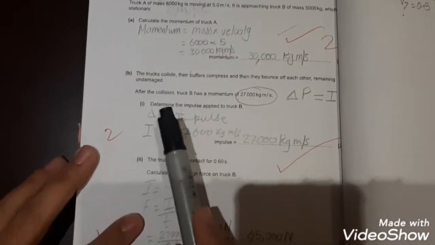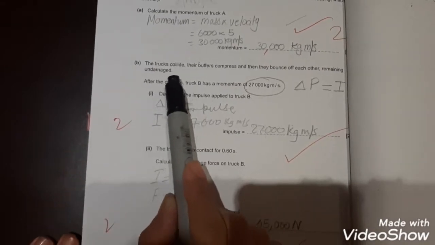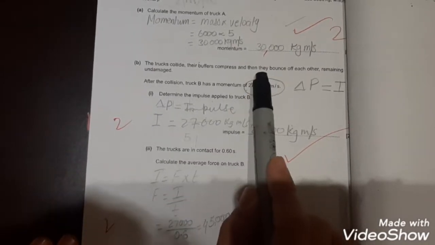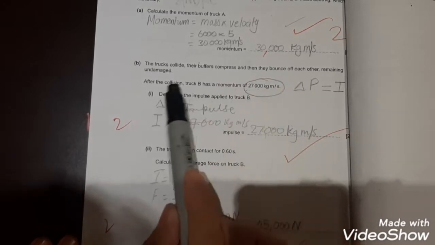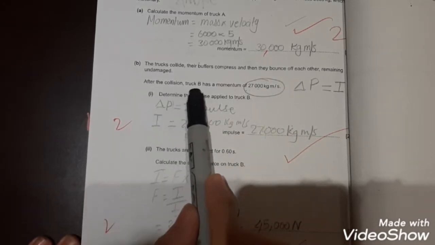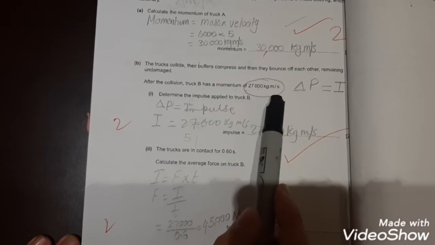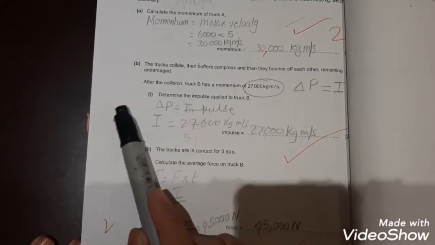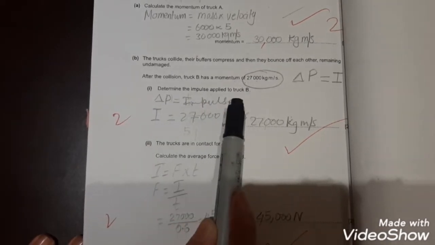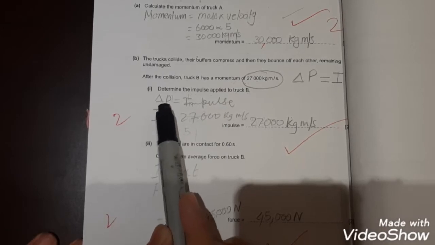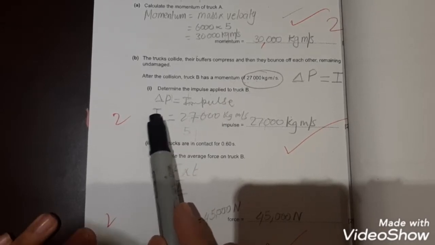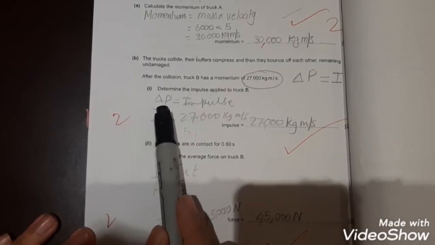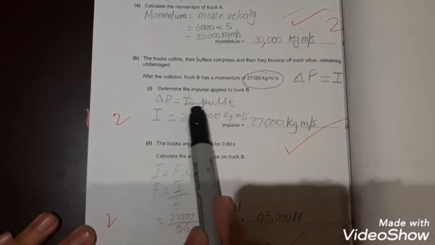Part B states the trucks collide, their buffers compress, and then they bounce off each other, remaining undamaged. After the collision, truck B has a momentum of 27,000 kilogram meters per second. Part 1 states determine the impulse applied to truck B. So impulse is equal to the change in momentum.